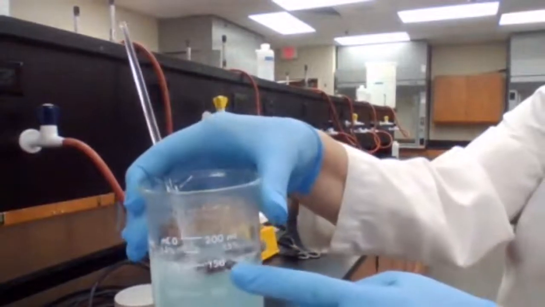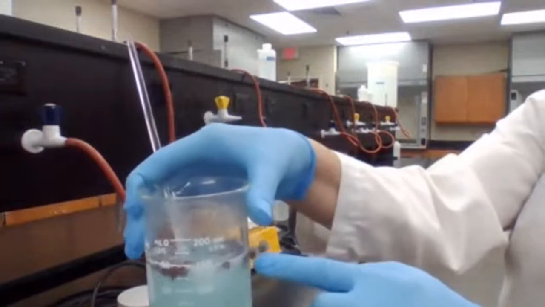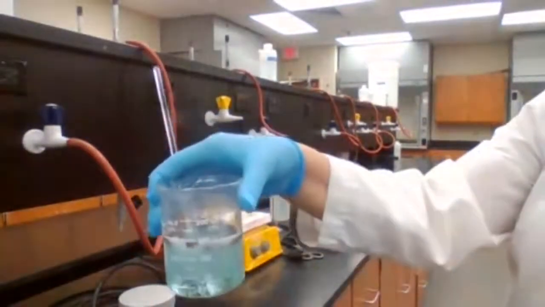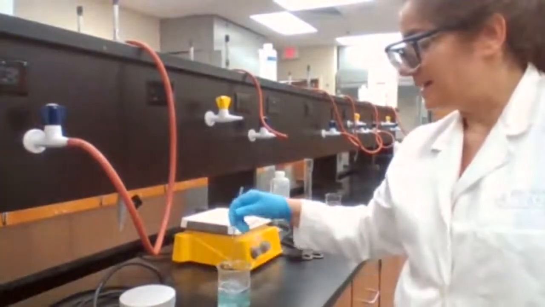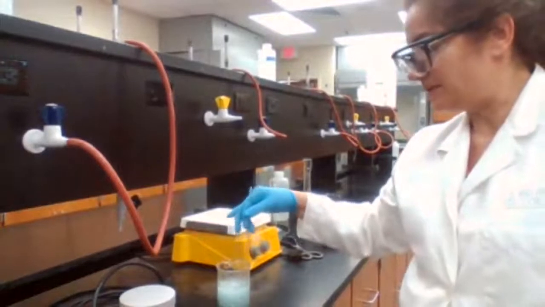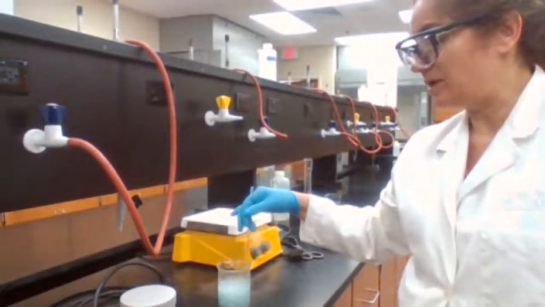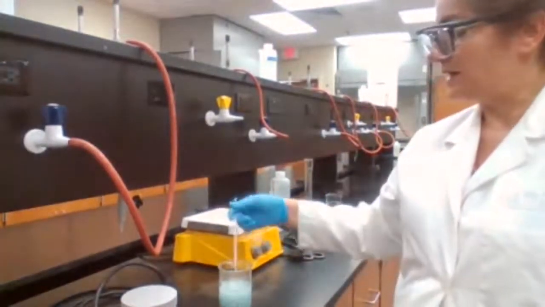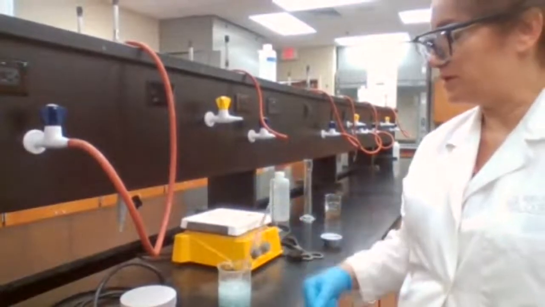Those red particles are the particles of copper that is coming out of the solution. This type of reaction is called single displacement reaction or replacement reaction. So what is happening, magnesium is going into solution, copper is coming out of the solution, and you see those red particles.